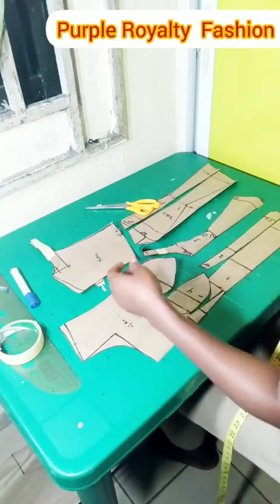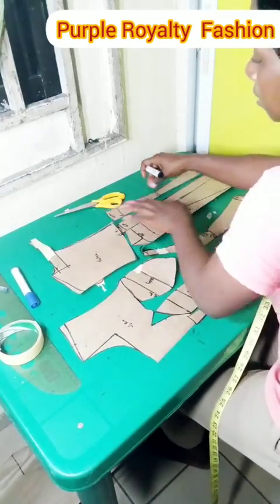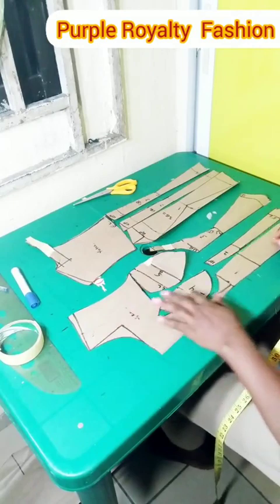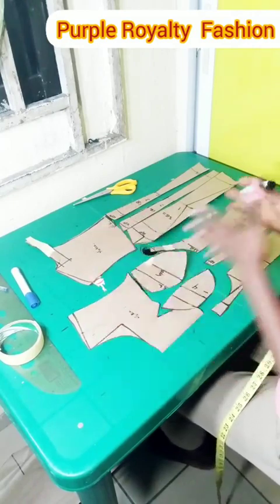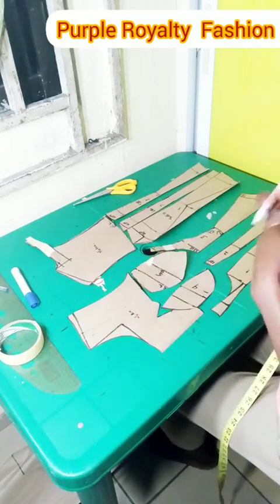So guys, this is how to cut a corset top with yoke. Okay, and the waist is already snatched.